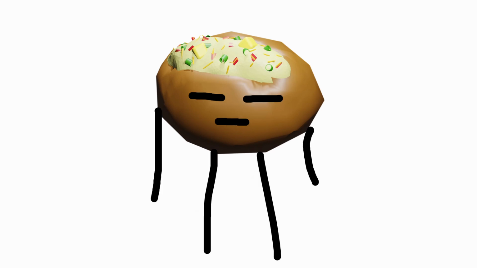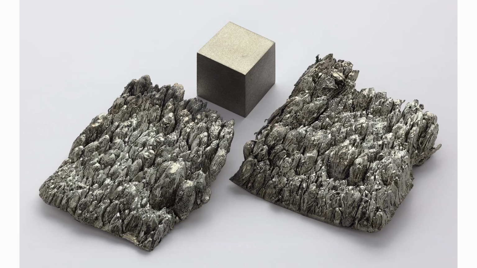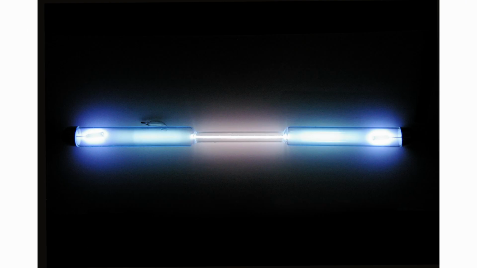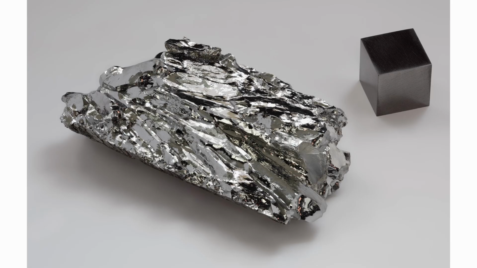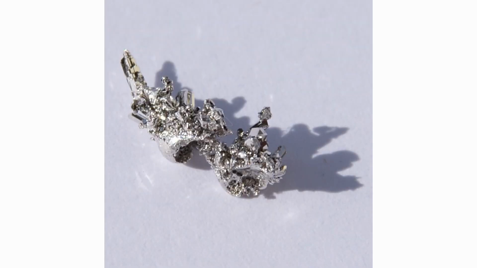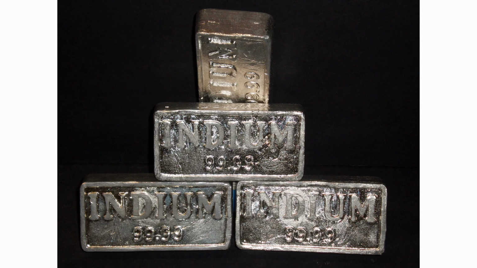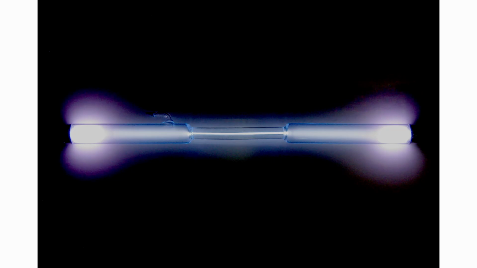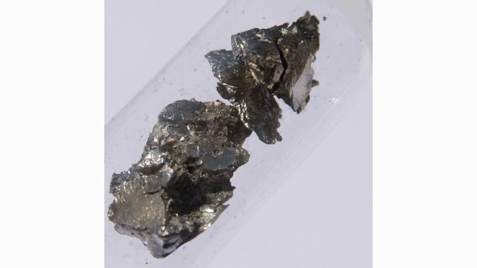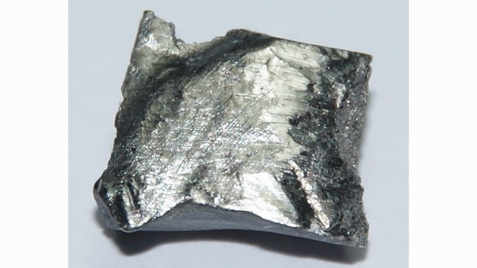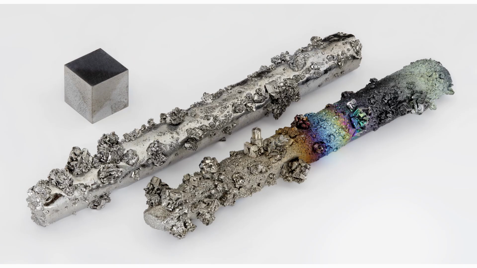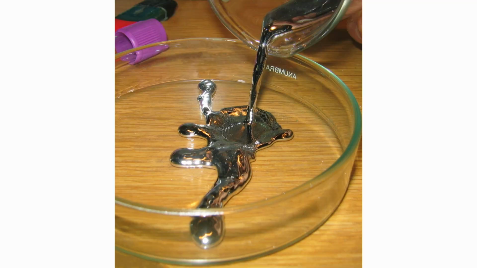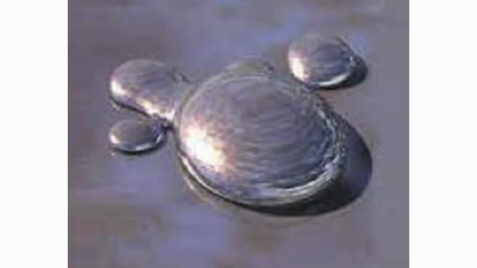All the elements formed by the R process include, get ready for this, scandium, gallium, germanium, arsenic, selenium, bromine, krypton, rubidium, strontium, yttrium, zirconium, niobium, molybdenum, ruthenium, rhodium, palladium, silver, cadmium, indium, tin, antimony, tellurium, iodine, xenon, cesium, barium, lanthanum, cerium, praseodymium, neodymium, samarium, europium, gadolinium, terbium, dysprosium, holmium, erbium, thulium, ytterbium, lutetium, hafnium, tantalum, tungsten, rhenium, osmium, iridium, platinum, gold, mercury, thallium, lead, bismuth, thorium, uranium, neptunium, and plutonium. Oh my gosh, that was a mouthful.